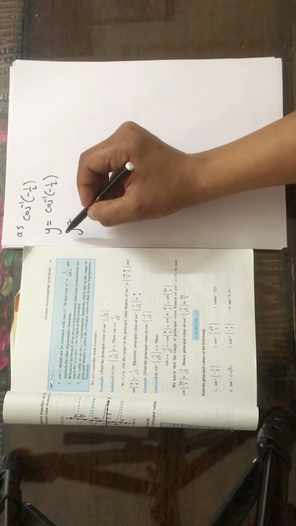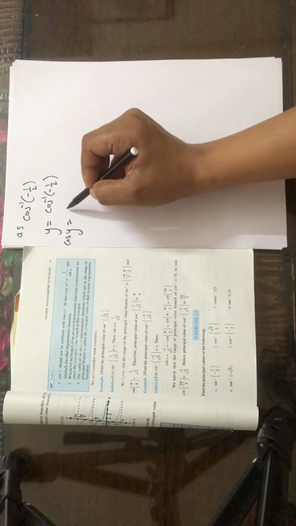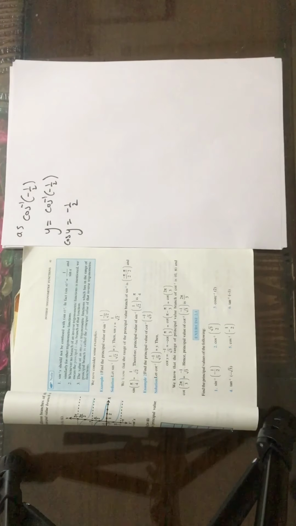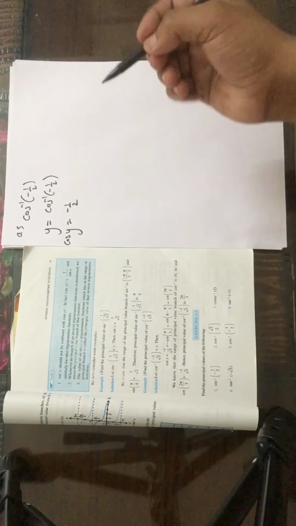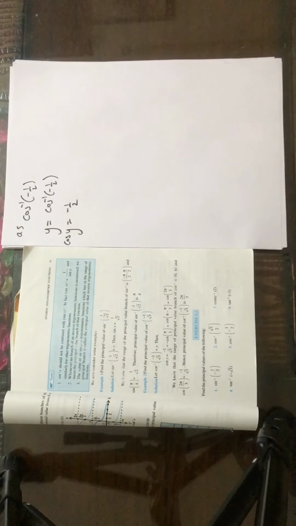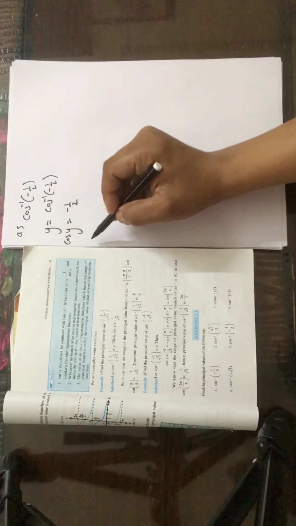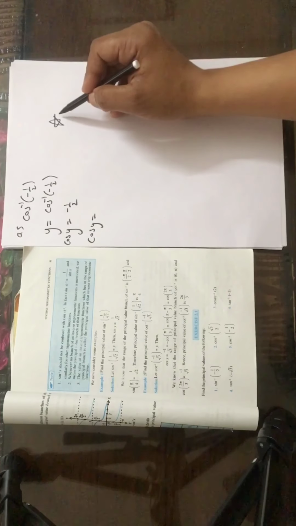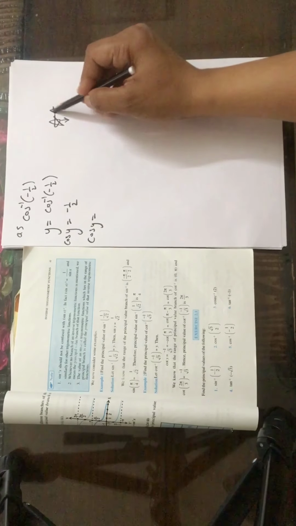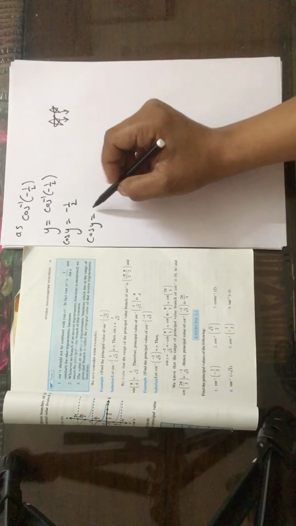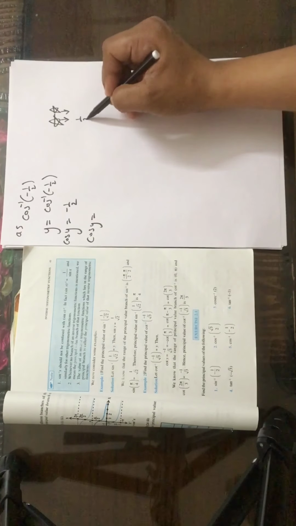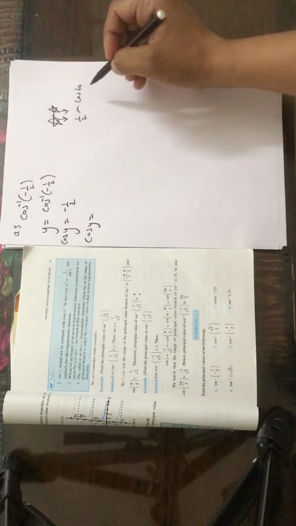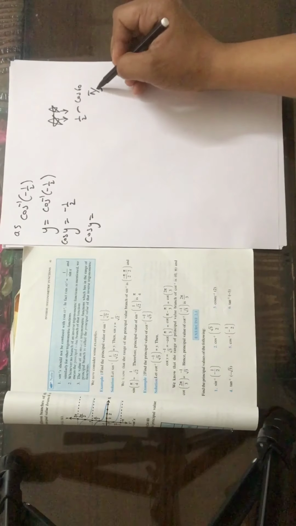Y equals, cos will come to this side, equals negative half. Half comes under cos 60, and cos 60 is pi by 3. So, this conversion you have to remember. In case of cos, I am putting a star over here. This signifies the concern, double star. Cos conversion: this half comes in cos 60. Cos 60 is pi by 3.